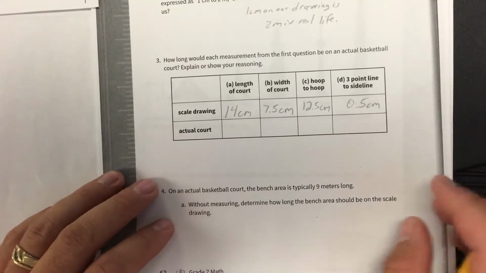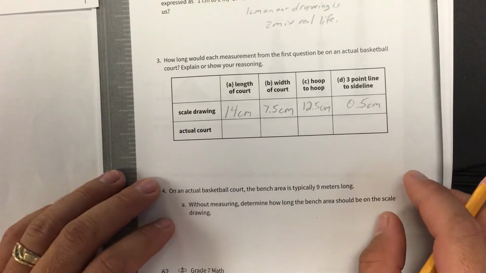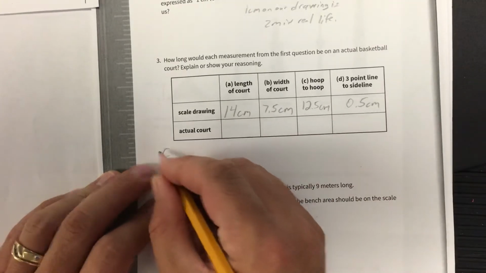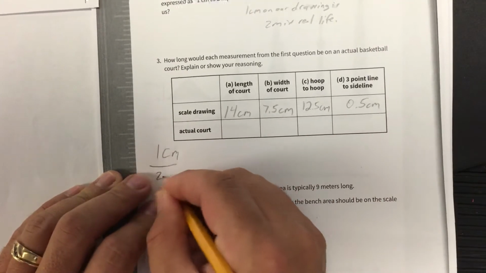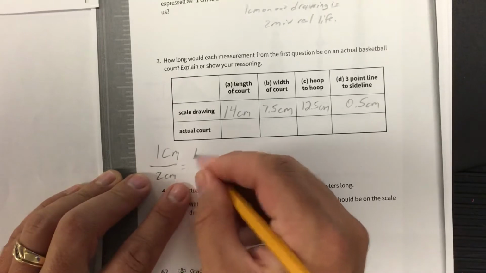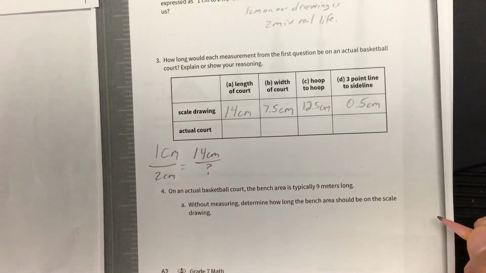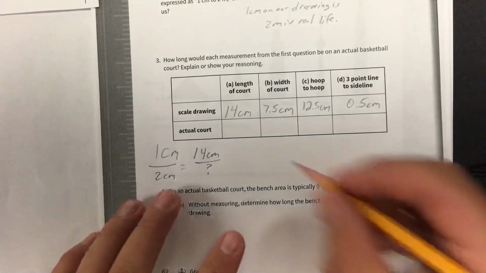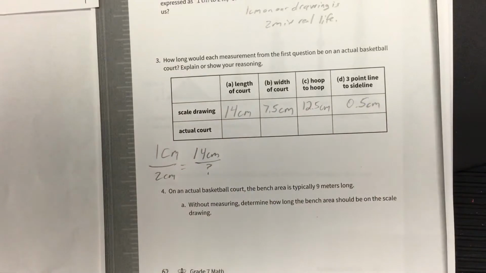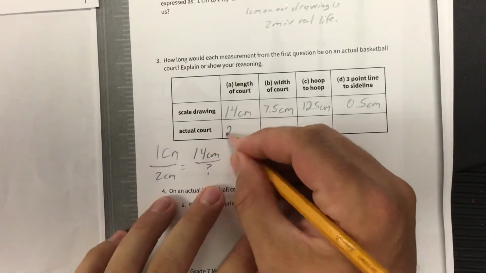Okay, so if 1 centimeter equals 2 meters, how much would 14 centimeters equal? 1 centimeter is 2 meters, 14 centimeters would be what? 28 centimeters. 28 meters. Or 28 meters.